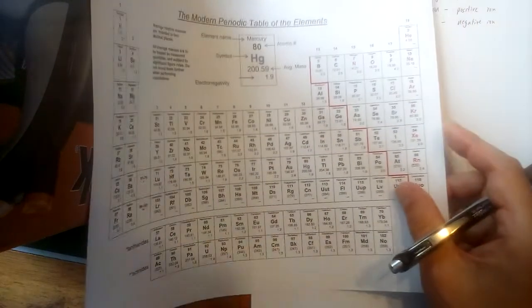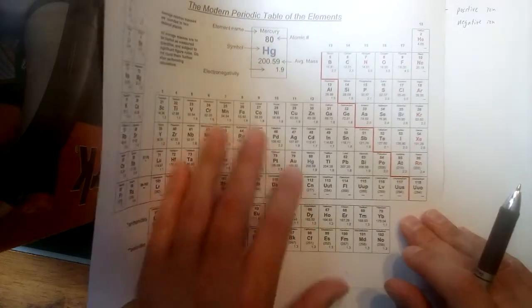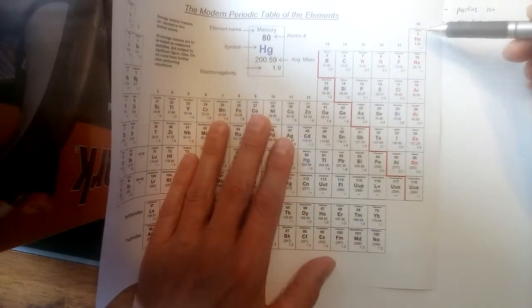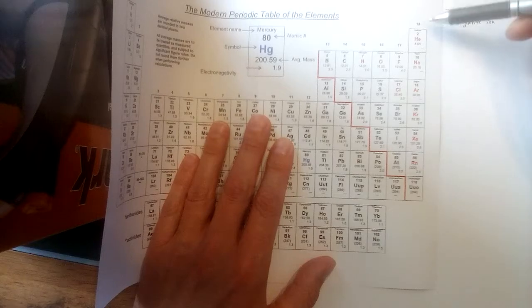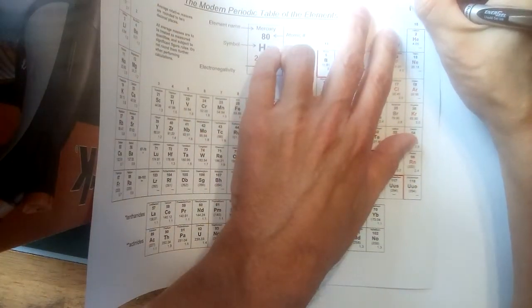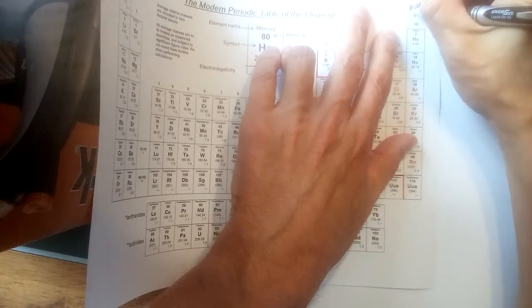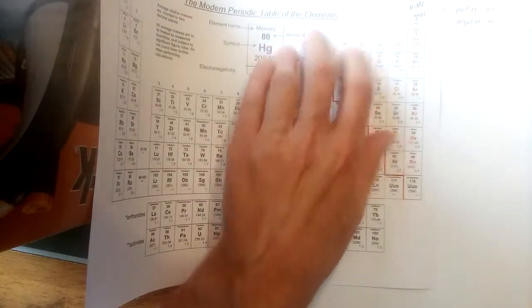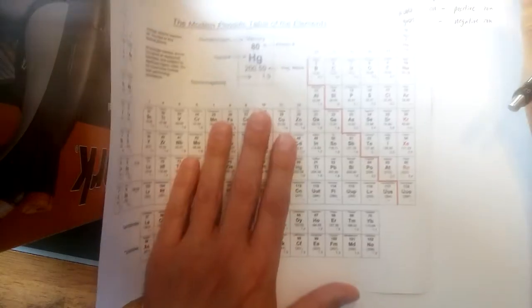So as an example, let me jump over to my periodic table here, and I want to start on the right side of the periodic table. If we start in column number 18, this column is often referred to as noble gases. In some cases, they're referred to as inert gases as well, although that's not as common.